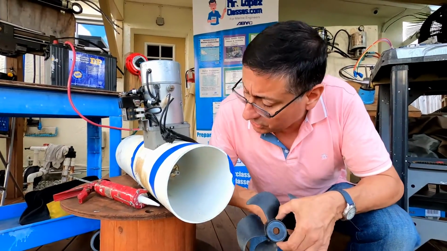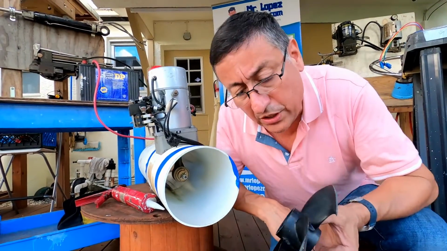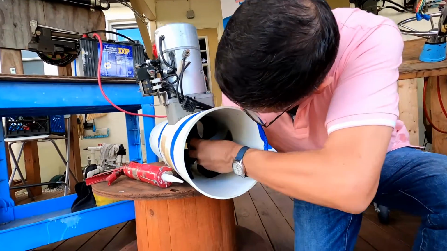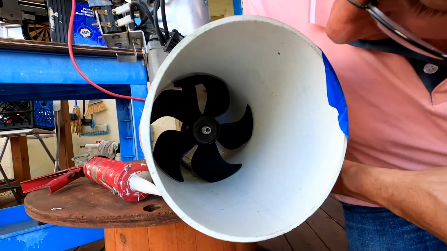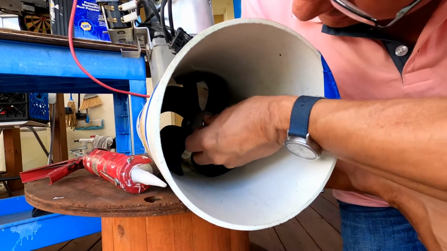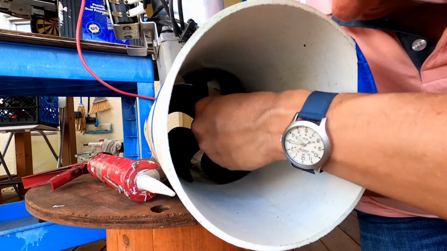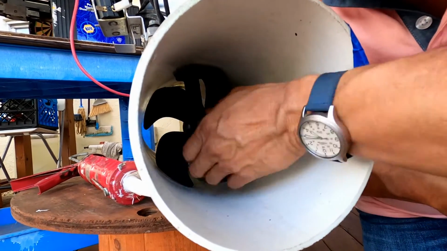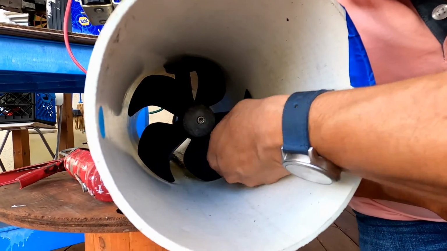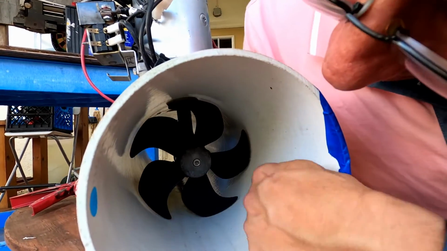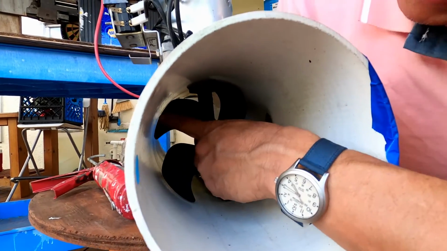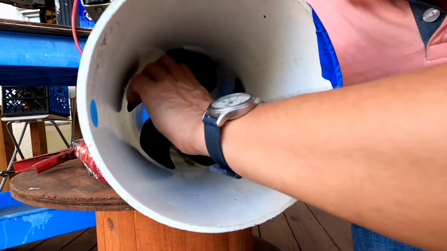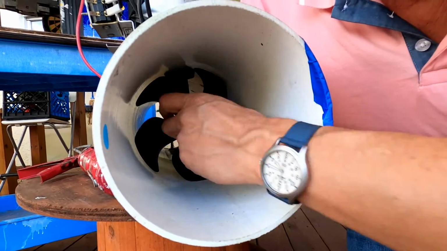Now the lower unit is properly installed, and we are going to install the propeller. That's the propeller, and now it is ready. We need to verify that the propeller is spinning free, and it's important to verify that you have the gap recommended in between the blades of the propeller and the tunnel. It's important to verify that the propeller is spinning free and you don't have any obstruction in the tunnel.